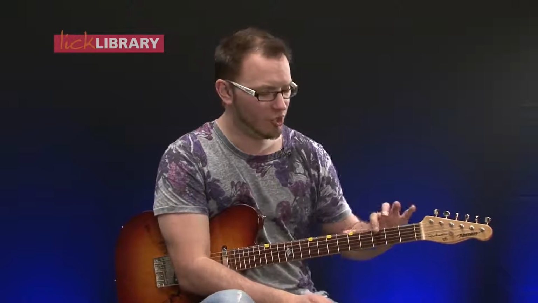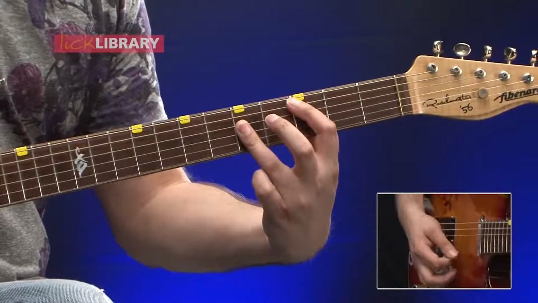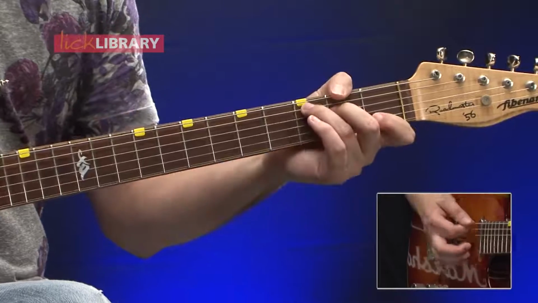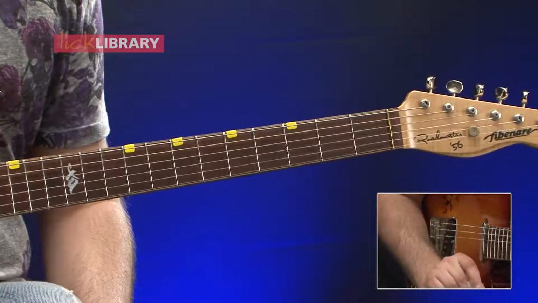Any other type of dominant seventh that doesn't have that root movement up a fourth or down a fifth is a non-resolving dominant. Let me show you an example. If we're in the key of C and we have C major as our chord, and then we have a D9 chord, D7 with a ninth.